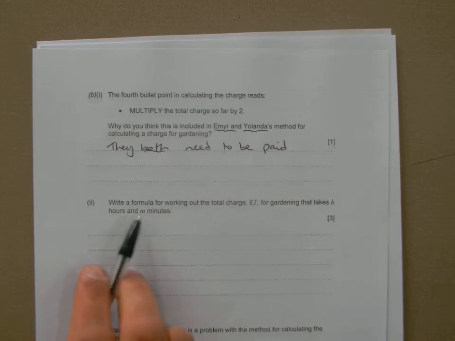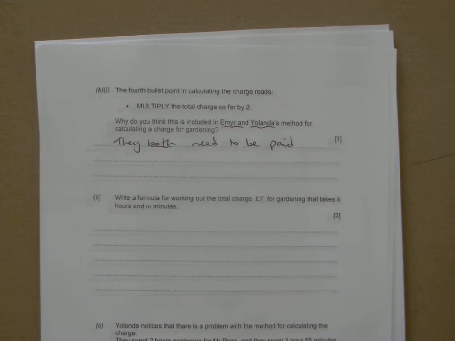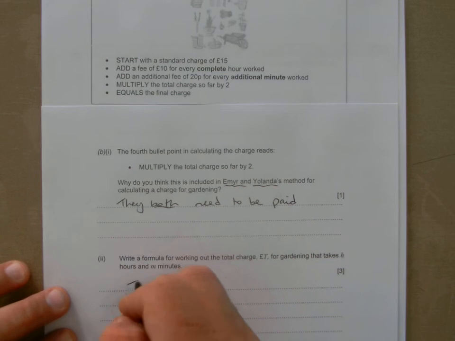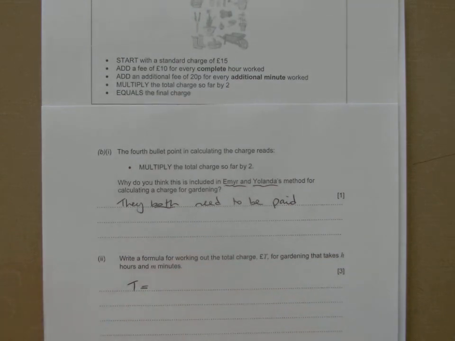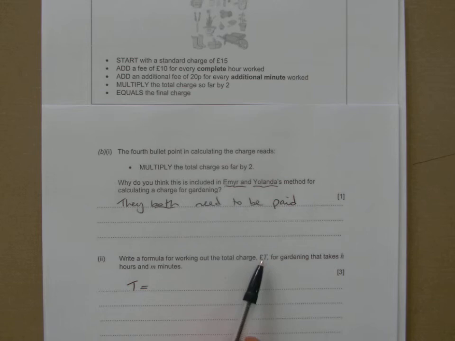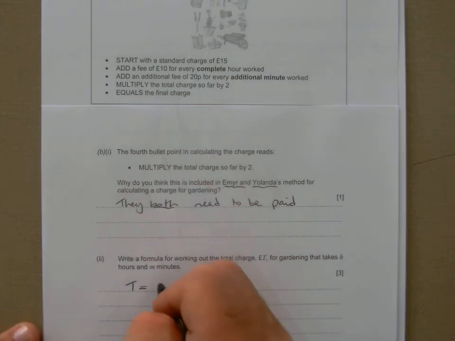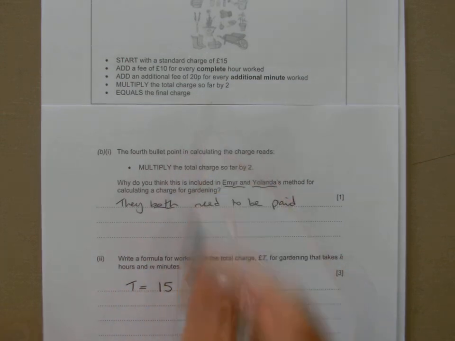It says then, write a formula for working out the total charge T pounds for gardening that takes H hours and M minutes. So we need to go back to the charging criteria for that. T represents the total charge, and notice it's in pounds as well. To begin with, they always charge this 15, this standing charge, and that's in pounds, so I can write £15 there.